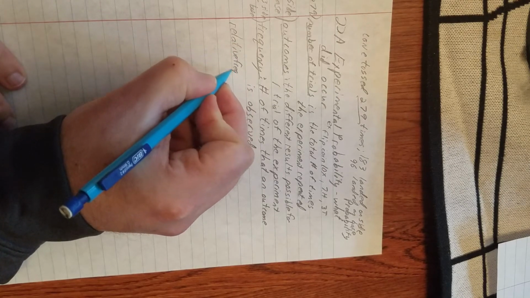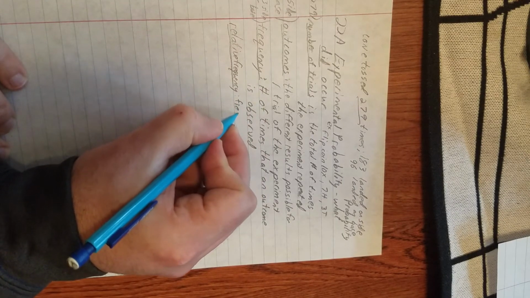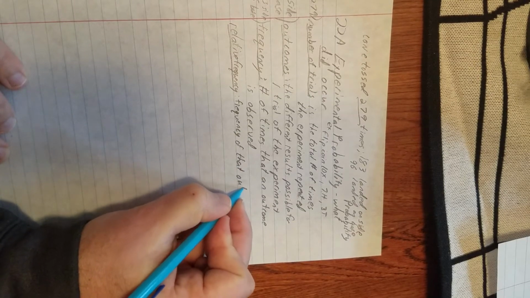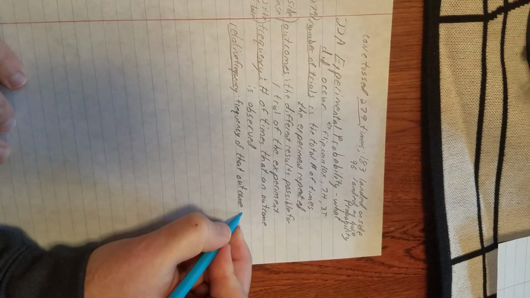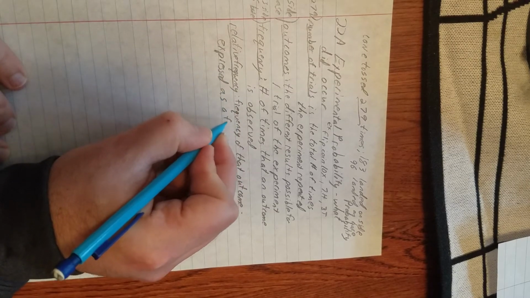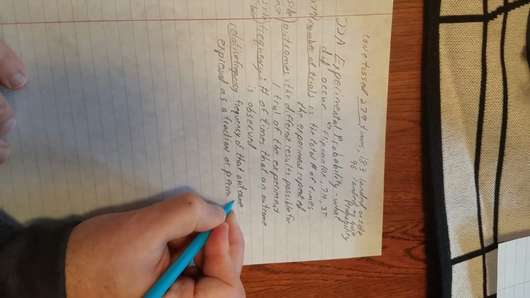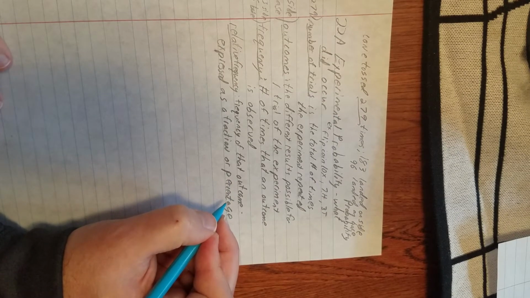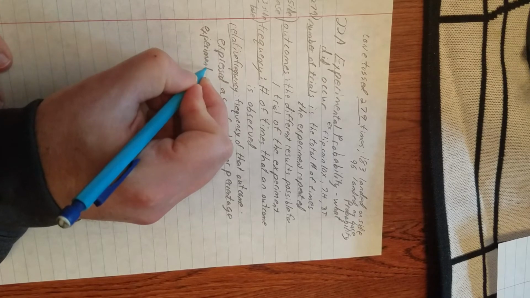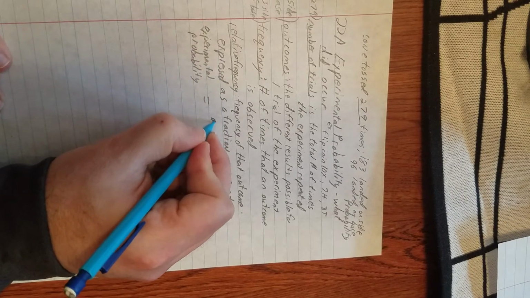The relative frequency is the frequency of that outcome expressed as a fraction or a percentage. So some of these we had last chapter, some of these terms, so it's more review here. The experimental probability, therefore, would be equal to the relative frequency.